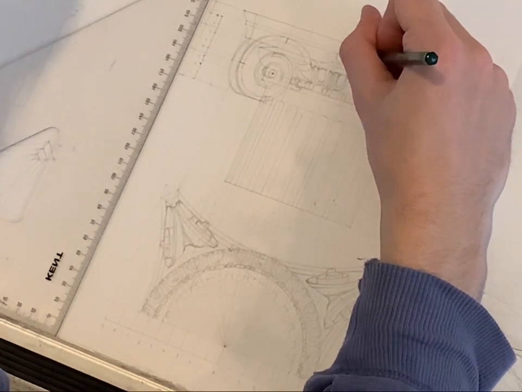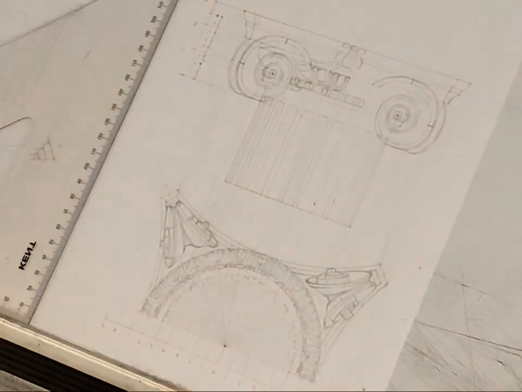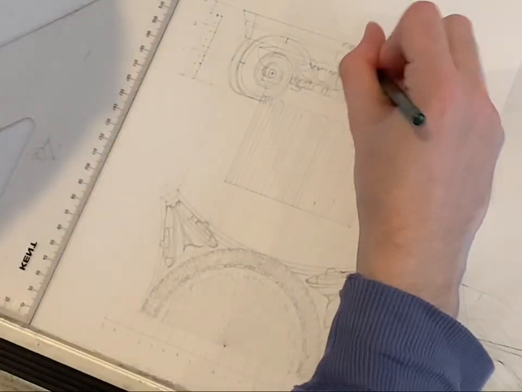Trying to sketch those decorations as fast as I can.